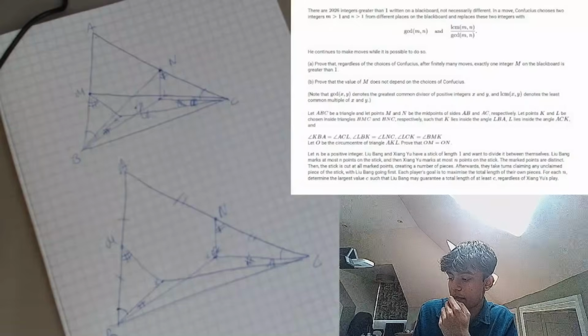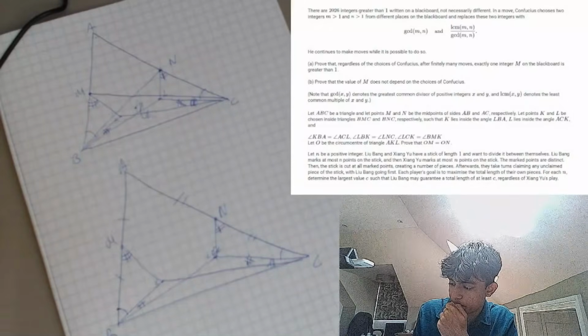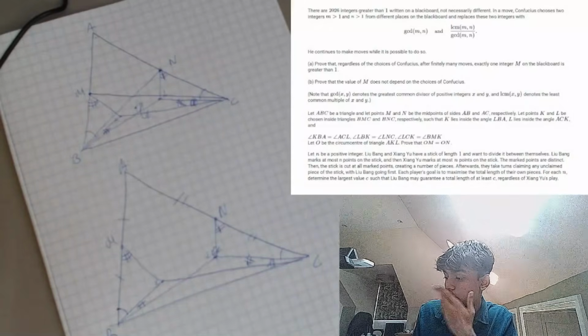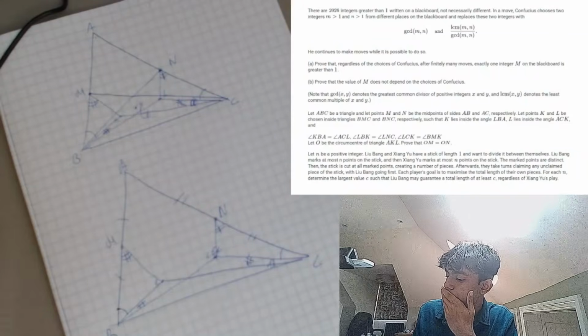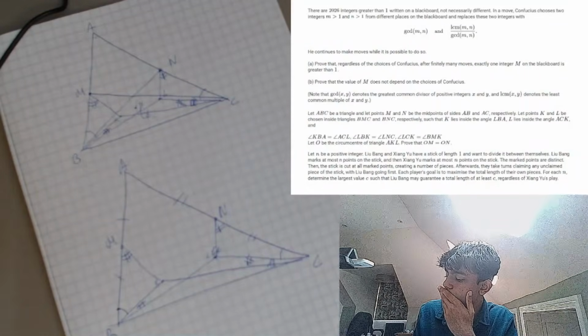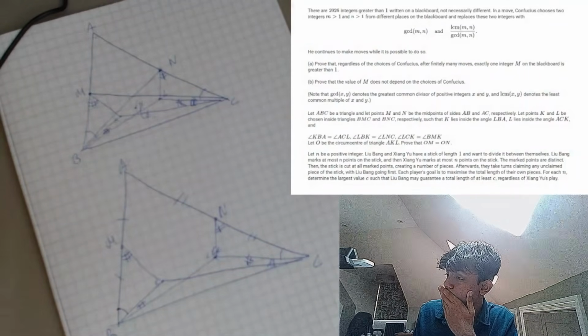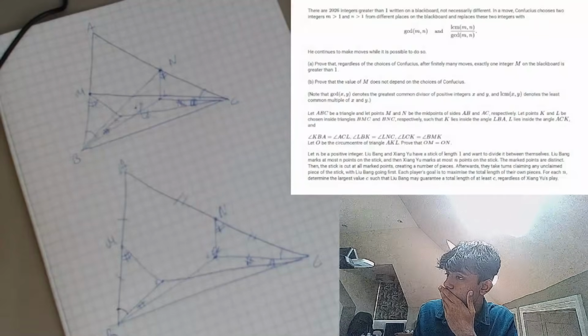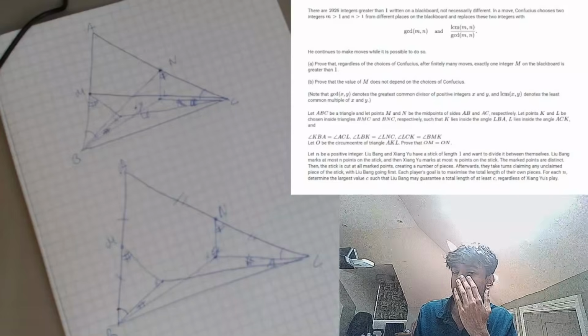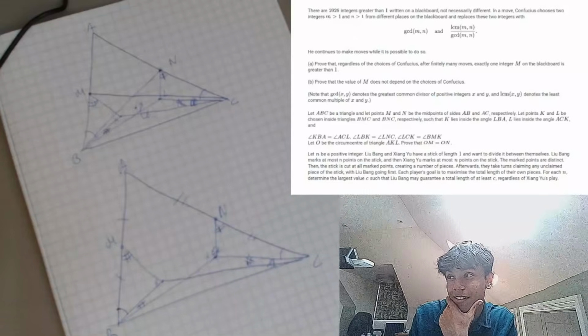Yeah, it shouldn't be that bad. Hopefully. LBK equals LNC.